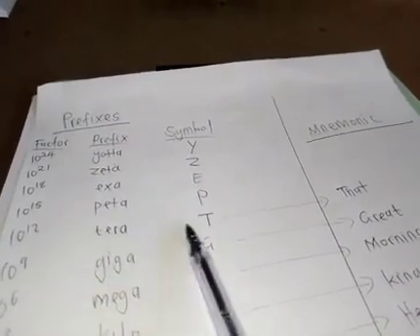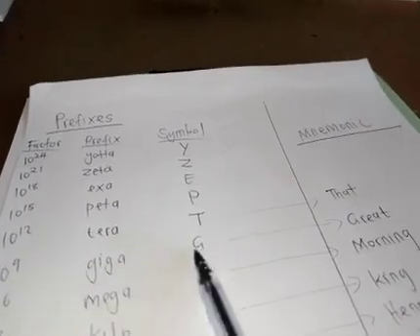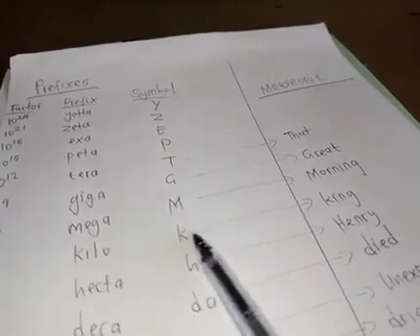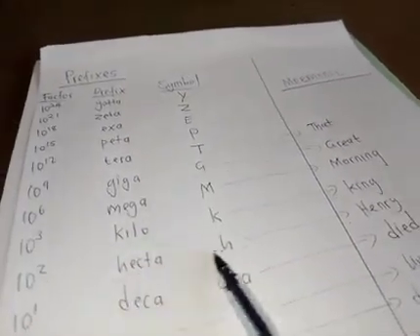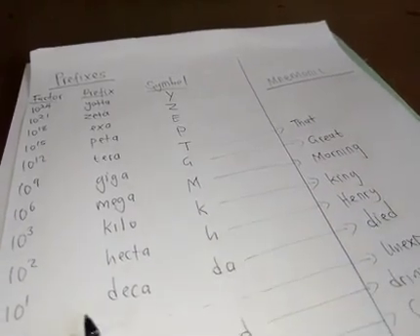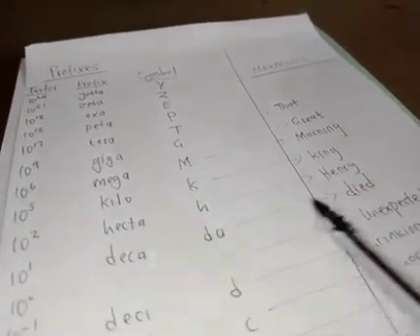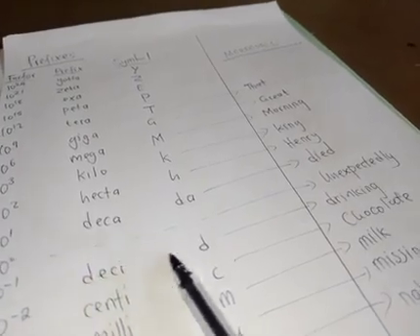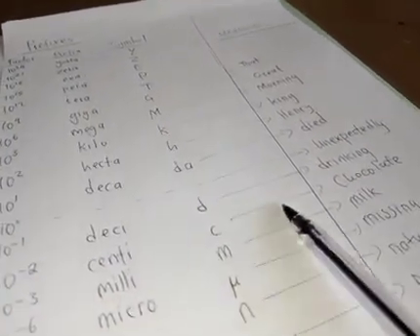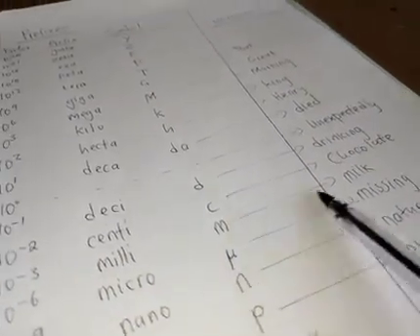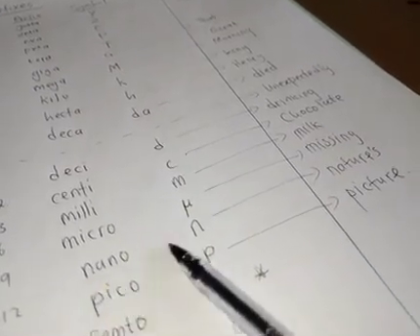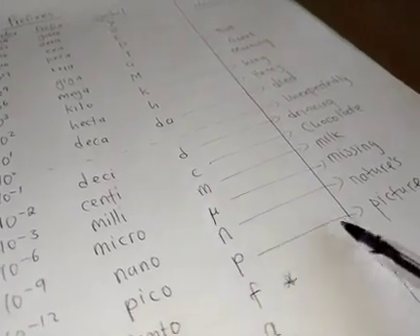We can go through again. Tera, T, that's that. Giga, G for great. Mega, M for morning. Kilo, K for king. Hecto, H for Henry. Deca, DA for died. Then unexpectedly, of course, we'll just keep it. Deci, D for drinking. Centi, C for chocolate. Milli, M for milk. Micro, this is the symbol for micro, that's missing. Nano, N, nature's, and pico, P, picture.